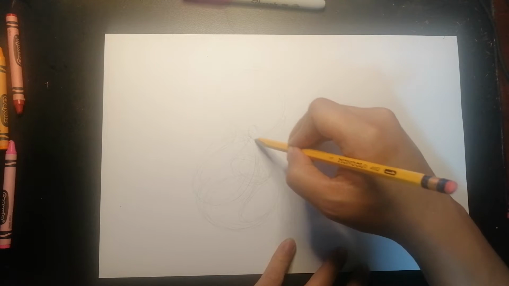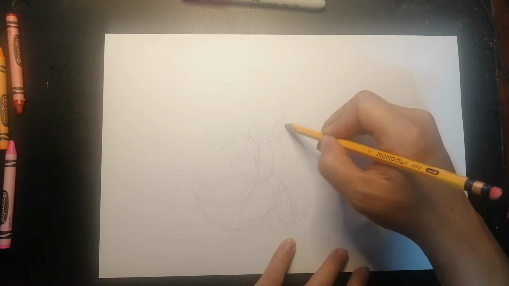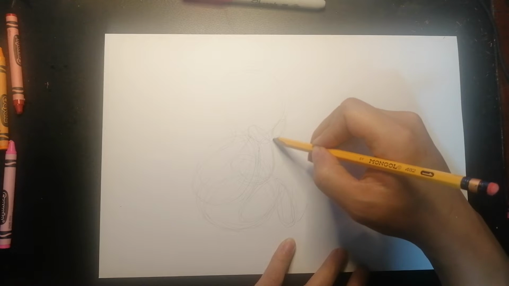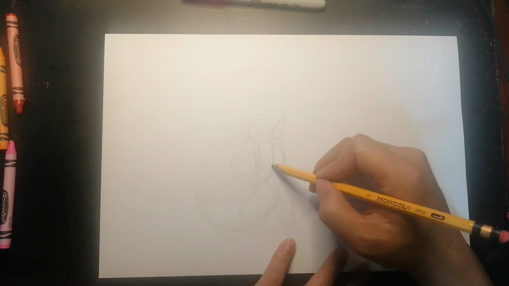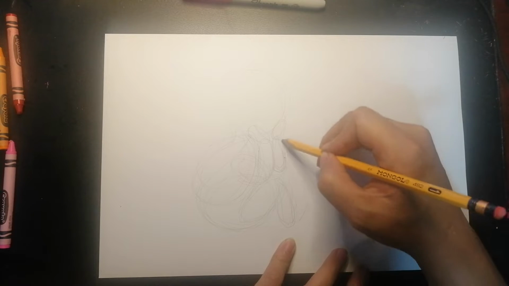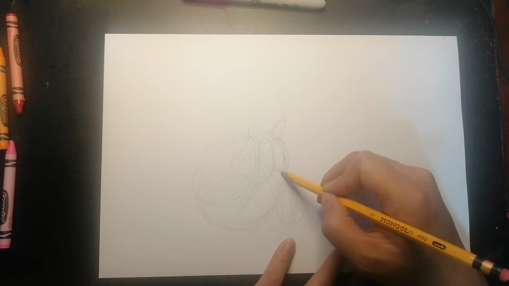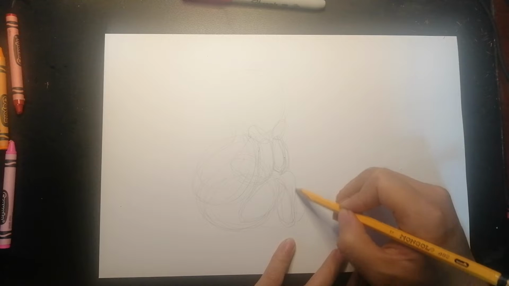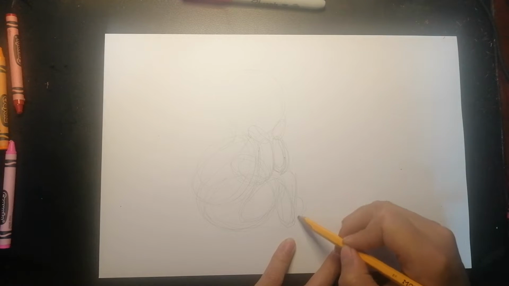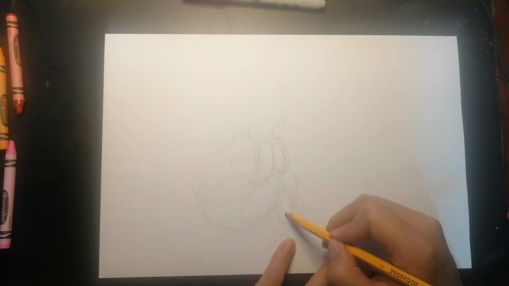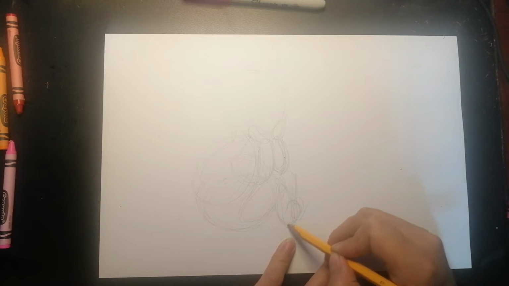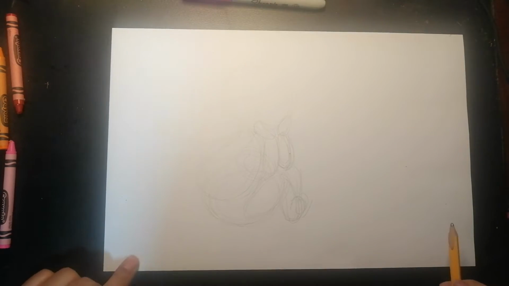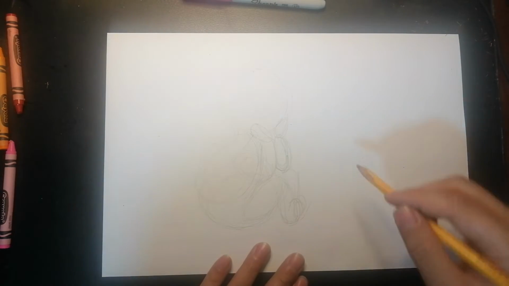Okay, then yung kamay, and then yung kamay. Okay, and yung paa. Okay, paa. Ayan. Okay, that's the first step.